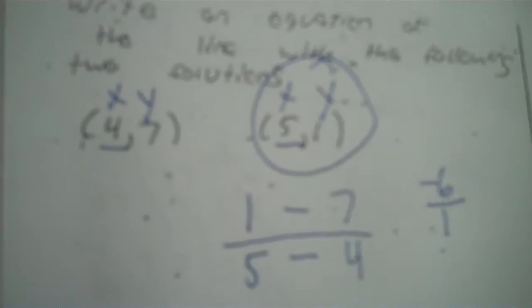Okay, and then the b is the same thing. y equals m times x plus b. So m is negative 6. And then for x and y, you go with either one. It doesn't matter what you use for x and y. I'll pick the second one every time. You can pick the first one if you want. You'll get the same answer.